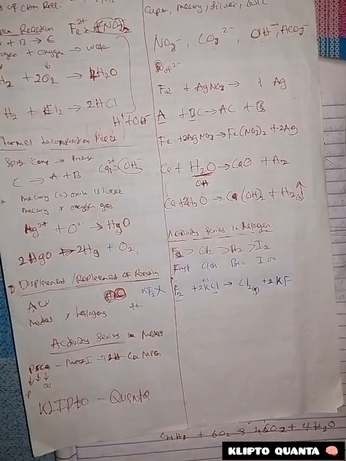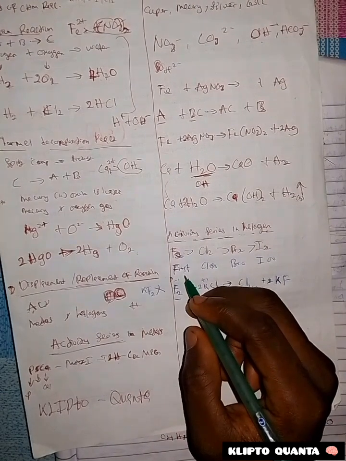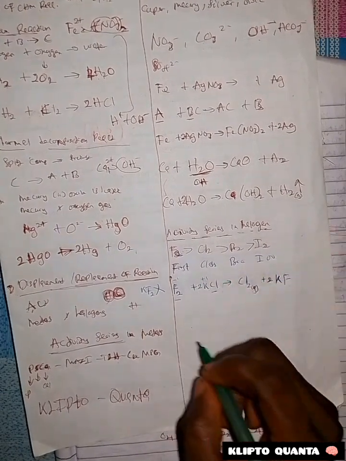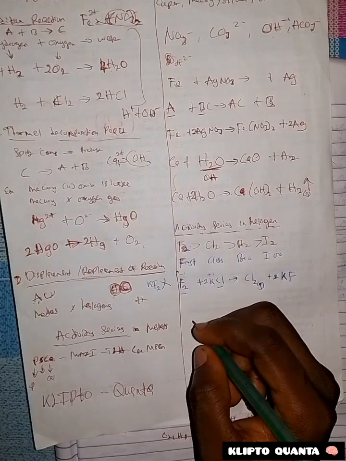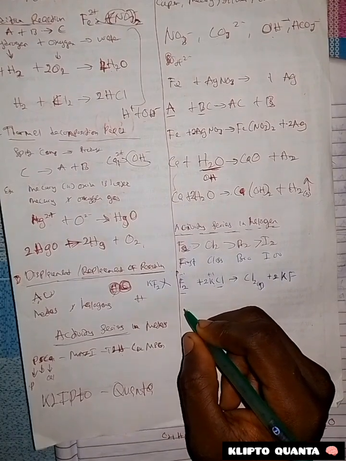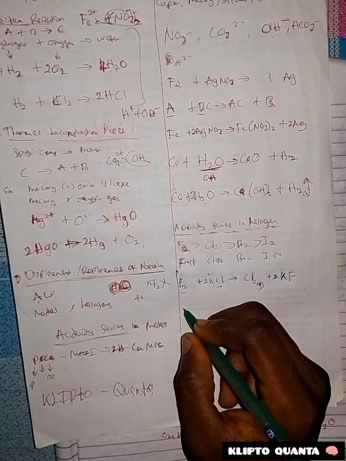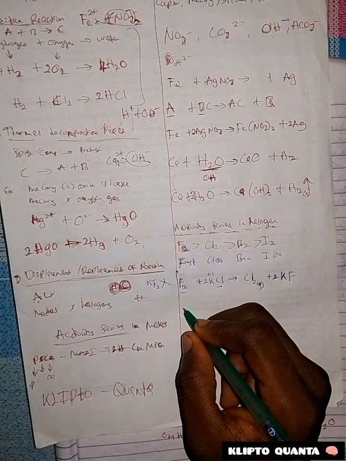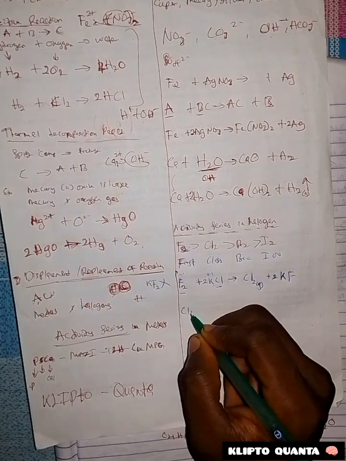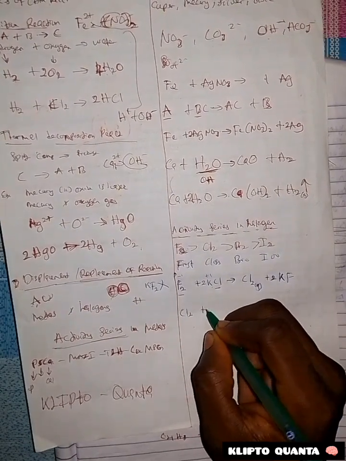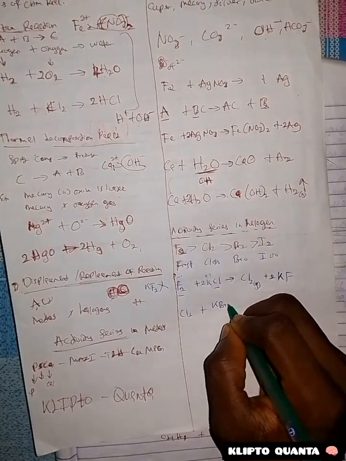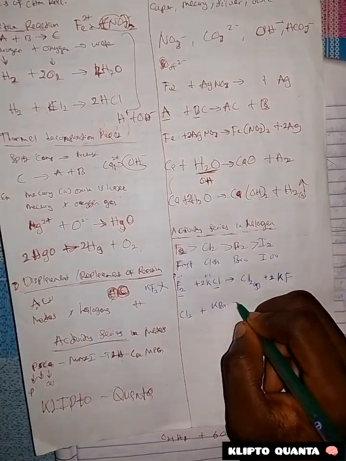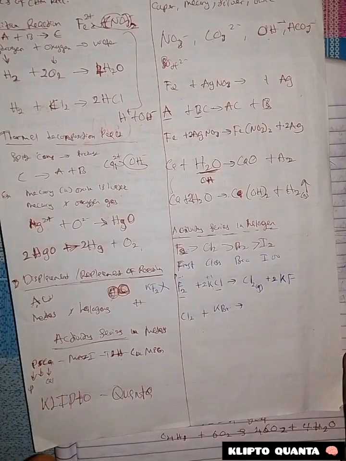So let's look at another one. Let's assume you have, so you remember first class bro you. With that you could easily help yourself out. And from there we have what we call, let's look at that example. Let's say you have something like chlorine gas. Let's use chlorine again. Plus, let's say you have potassium bromide. That's KBr. Now just like what we have done, the same thing.